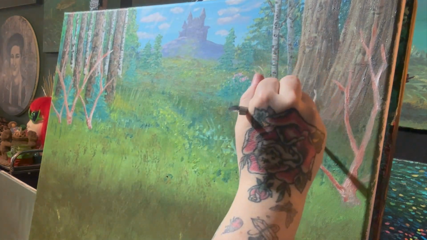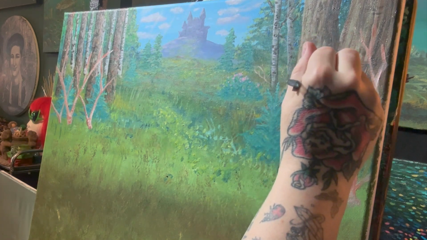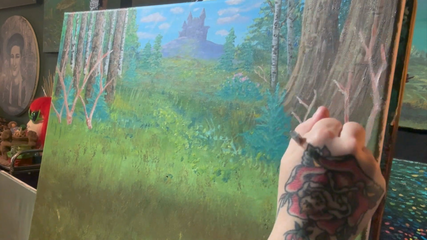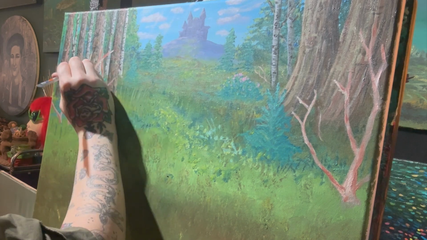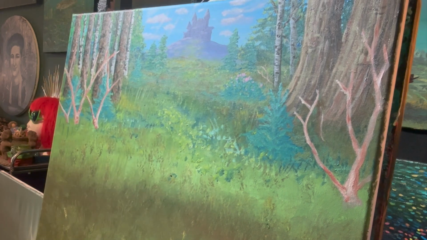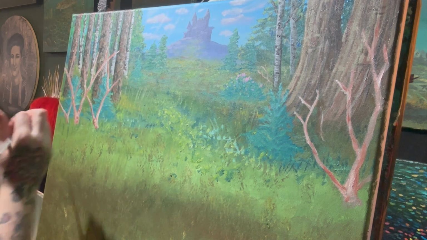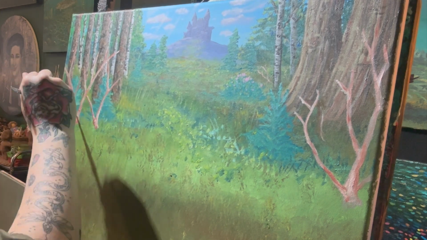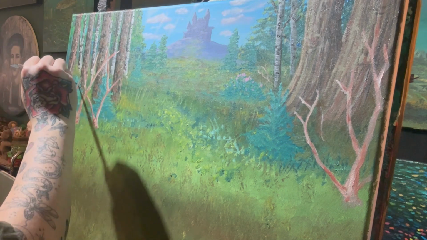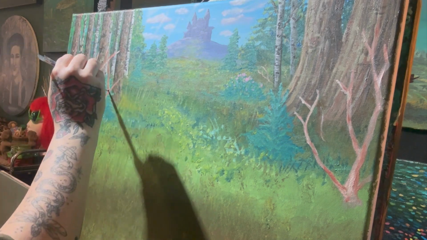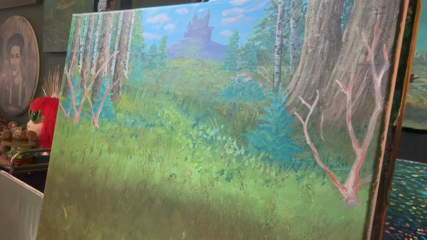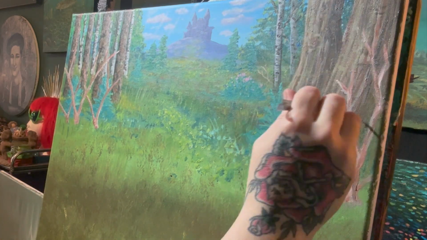Last night I put in those blue spruce and they were fine, but they kind of really stuck out against the other greens, so I just wanted to take the focus away from them a little bit. So as you can see, I put quite a bit of work into these trees.